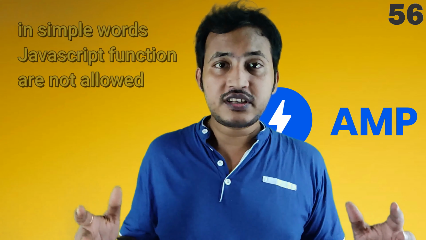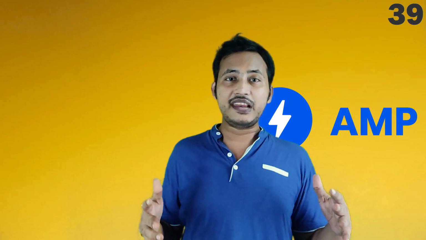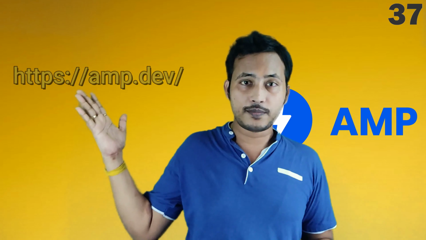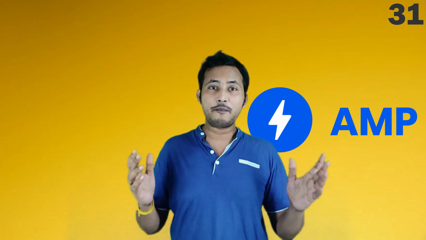And most important, custom JavaScript or external JavaScripts are not allowed. You need to include certain AMP specific codes and the AMP CSS boilerplate to your code, which takes care of everything. You will find a complete documentation on this website. Do you know, for an AMP site, you have separate code even for embedding the Instagram and the Twitter feeds?